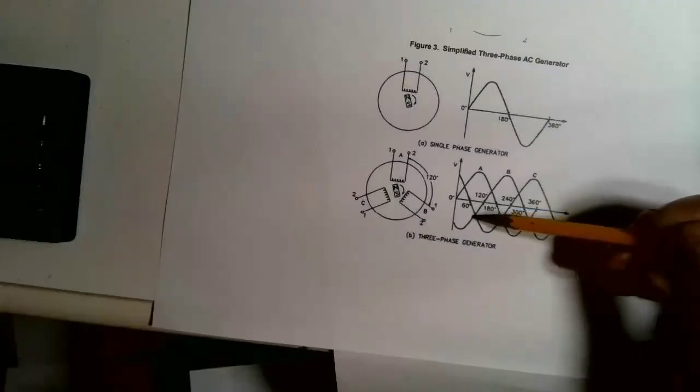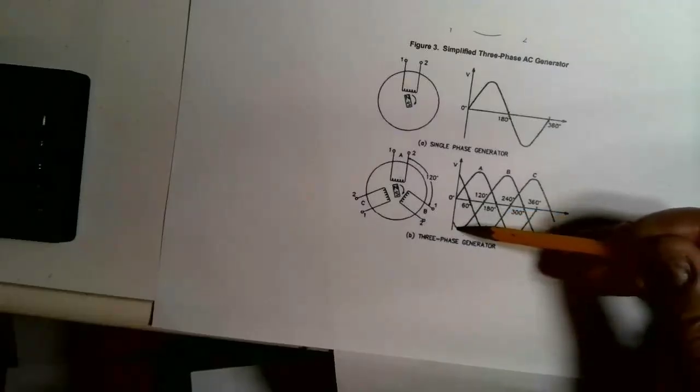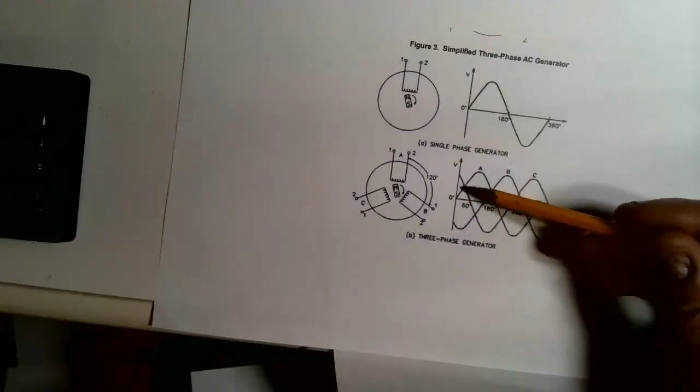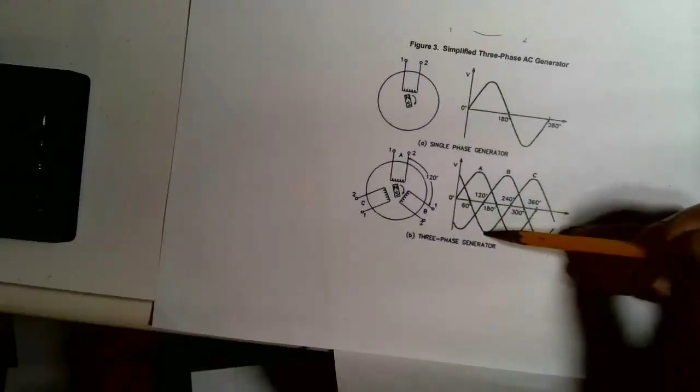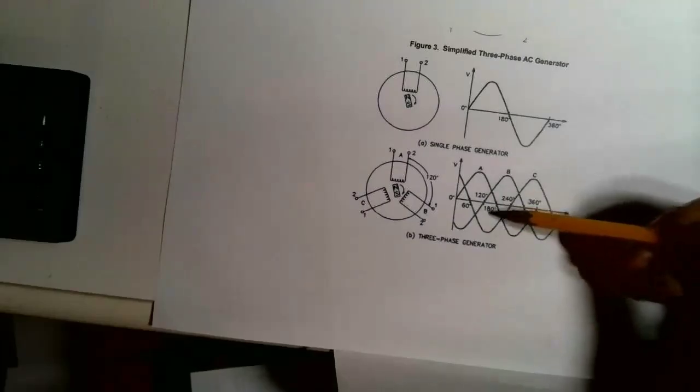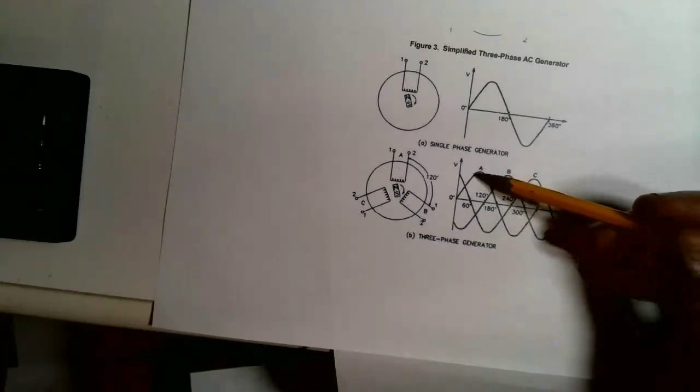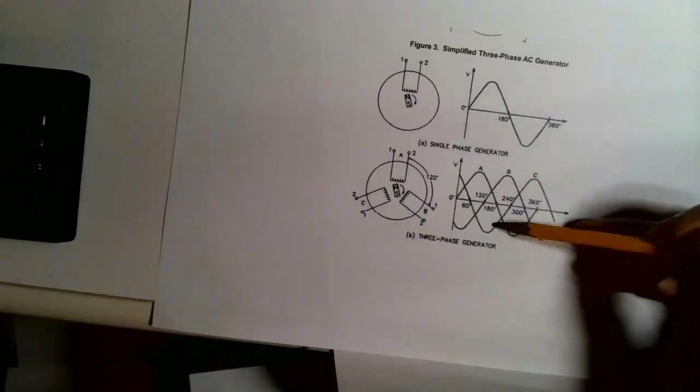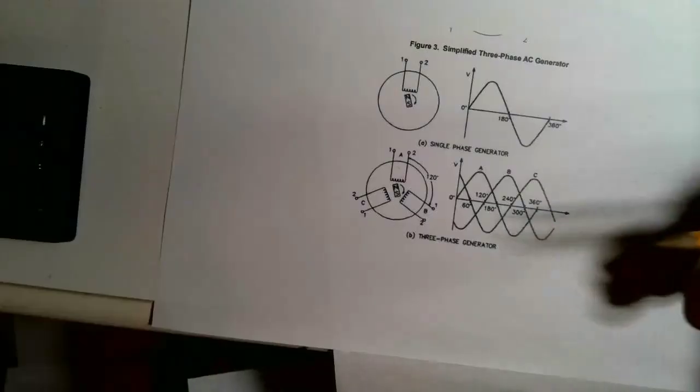Right here, phase B has a larger magnitude than either phase A or phase C do. Right here, phase C has a larger magnitude than either phase A or B do. So at some point in time, each phase has the maximum magnitude, be it either positive or negative, and it doesn't matter. We'll see why in just a second.